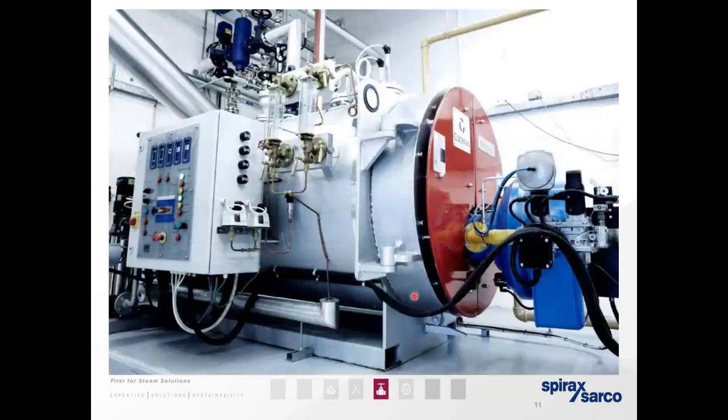And we are experts. This is the boiler that we actually use in our headquarters for training. So when you attend training in the UK, we walk you around this boiler. We get you to do the controls on it. So we do this day in, day out. We know our boilers and our equipment.